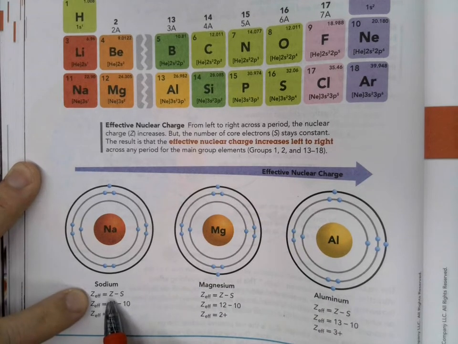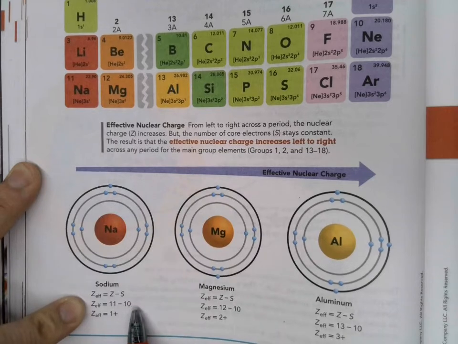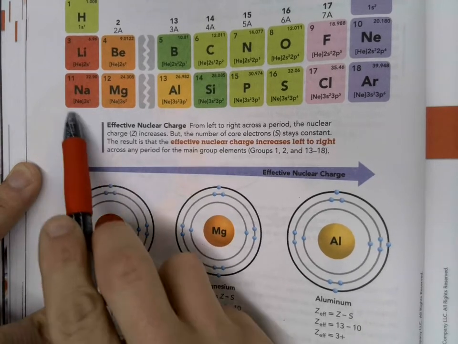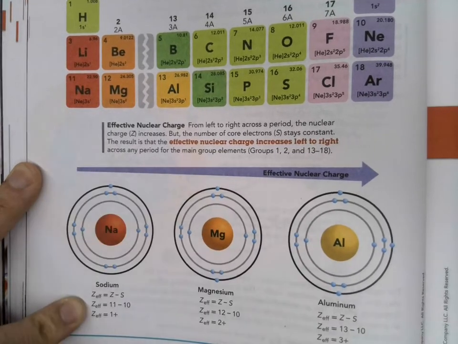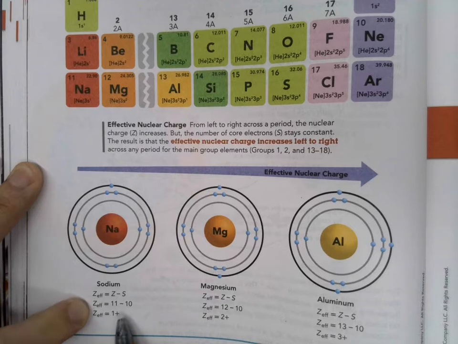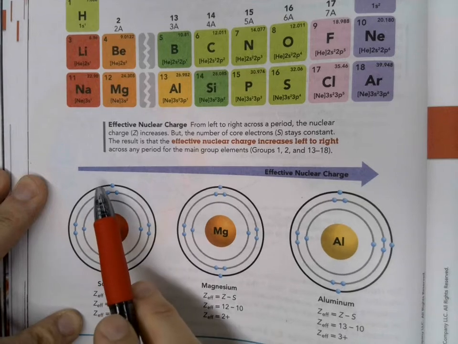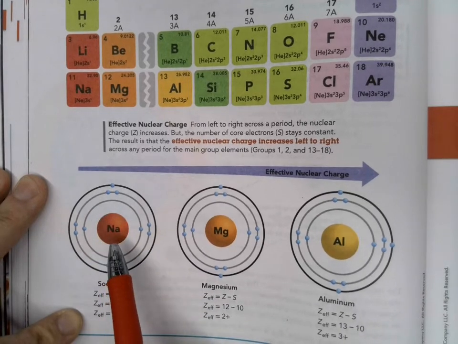So for example, we have Z minus S, which is 11, because we have 11 protons, and we subtract 10 because we know that our noble gas configuration, neon, represents the core electrons. So there's 10 electrons in neon. So 11 minus 10 is plus 1, or 1 plus. That's how this electron on the outside feels that pull in towards sodium.